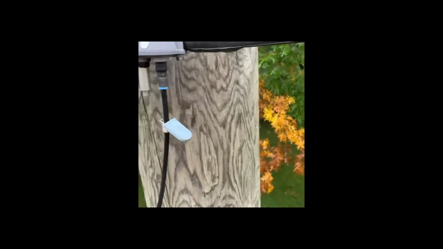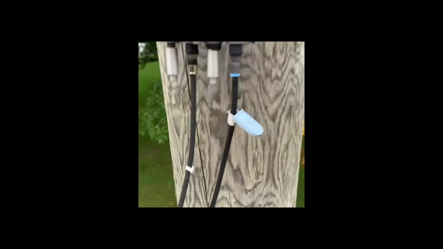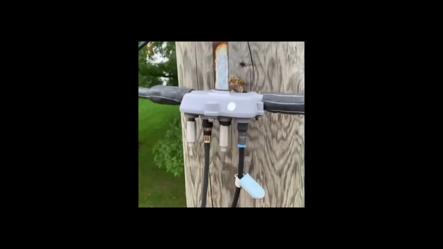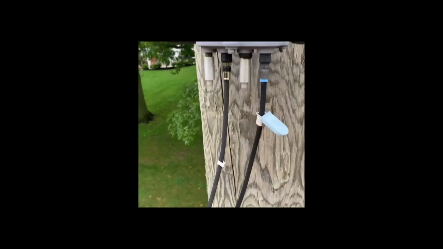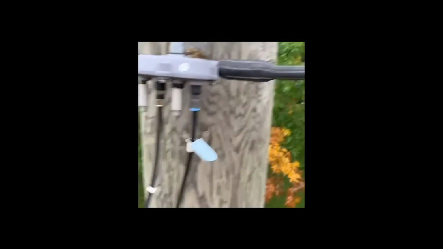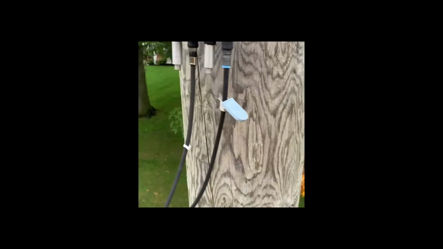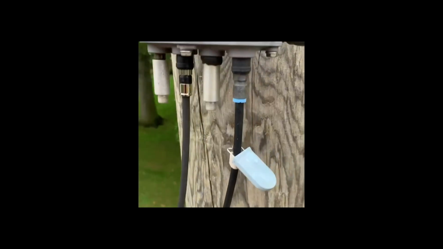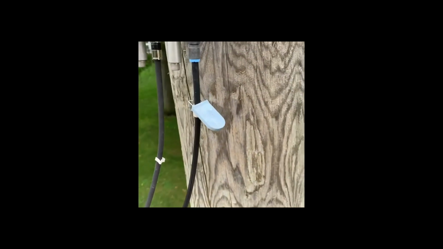This looks like a recently new install. So I'm assuming that the installer that was here just brought the equipment inside, hooked it up and left. You know, I understand sometimes they're in a hurry, but it's always good to take a few minutes out of your day just to go through some of the basics.